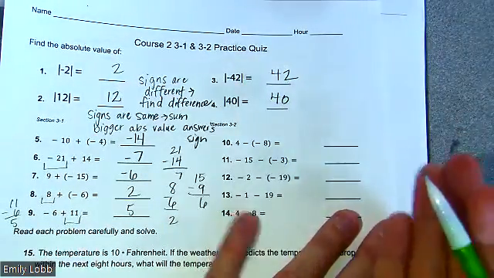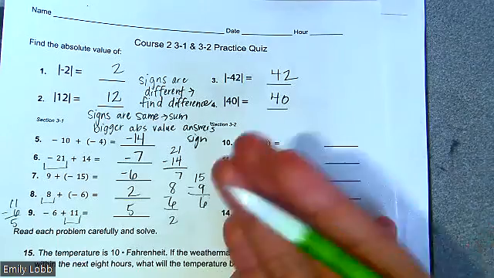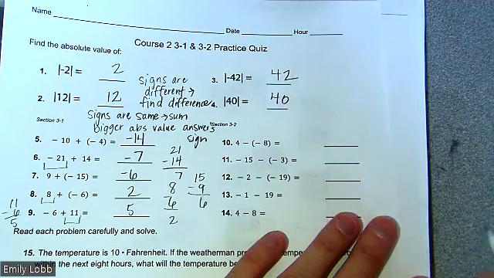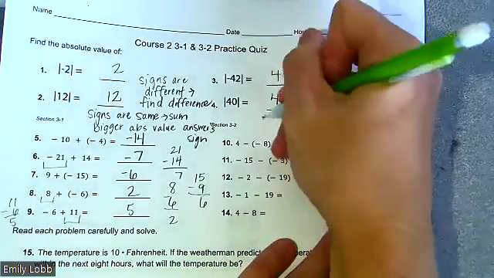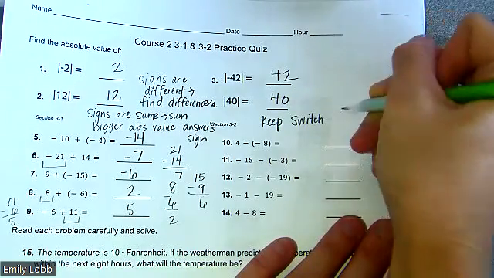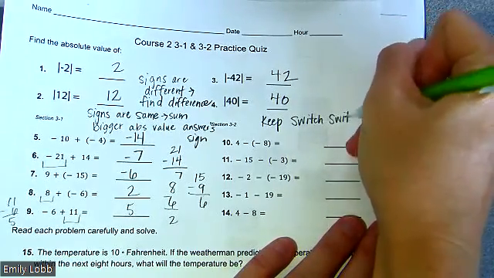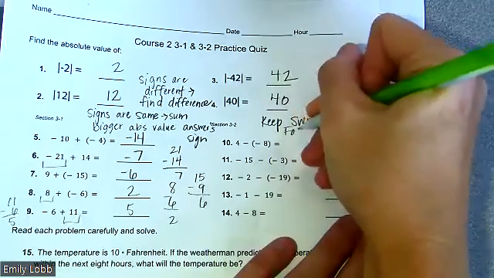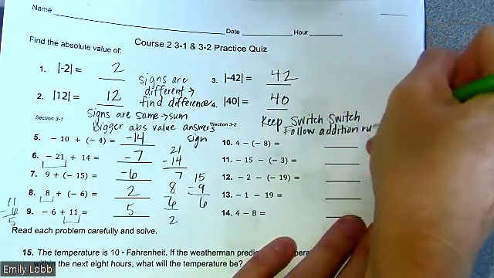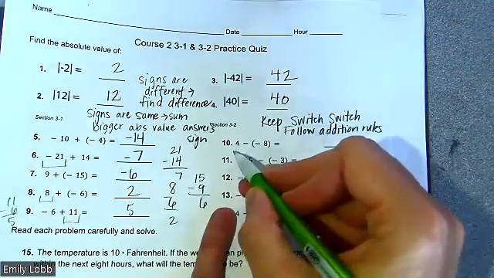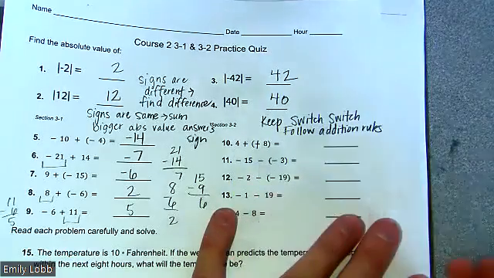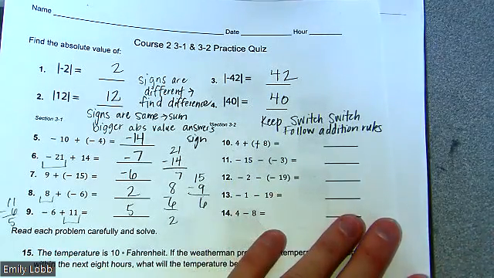Okay, now, if we can do addition, we can do subtraction, but we have to do one thing first. We have to make it addition. So we have to keep, switch, switch. And then after that, we need to follow our addition rules, which we just wrote down. So if we keep, switch, switch, our signs are the same here, and we're finding the sum. So what's 4 plus 8?